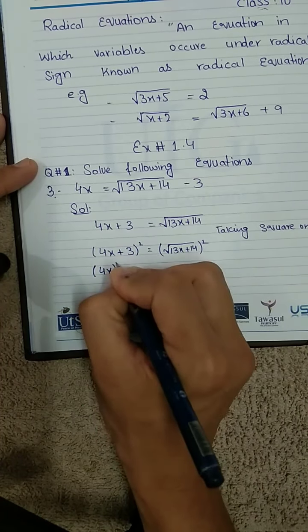Okay, let's continue. I'm going to rearrange it. I have 16x square plus 24x minus 13x plus 9 minus 14 is equal to 0. I just take all the values on the left side.